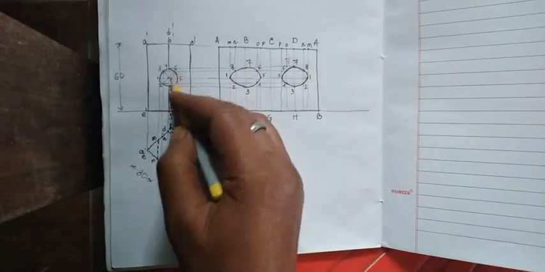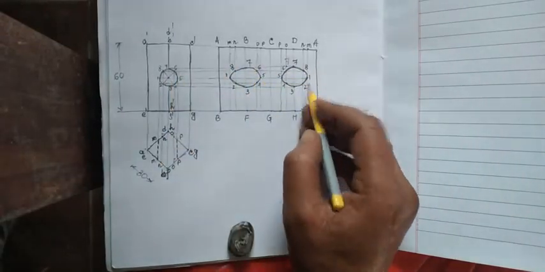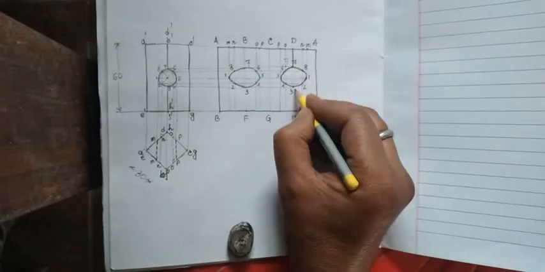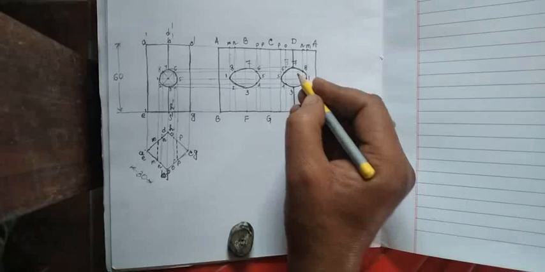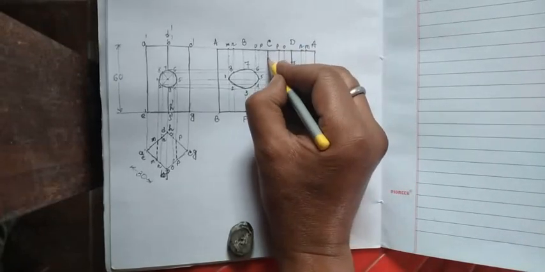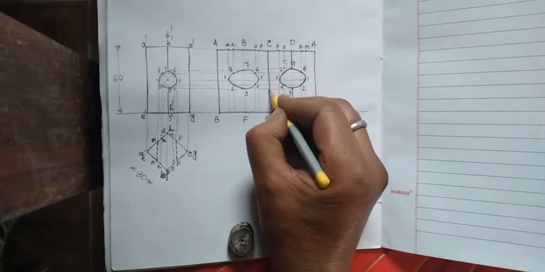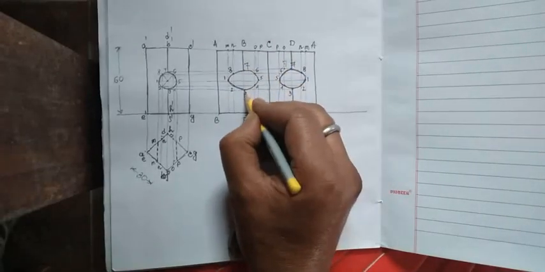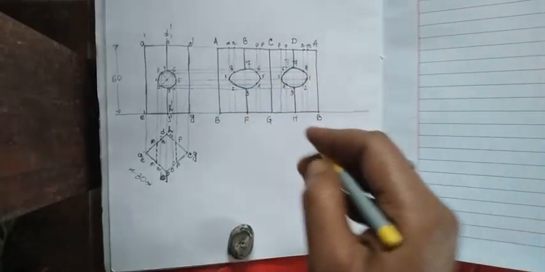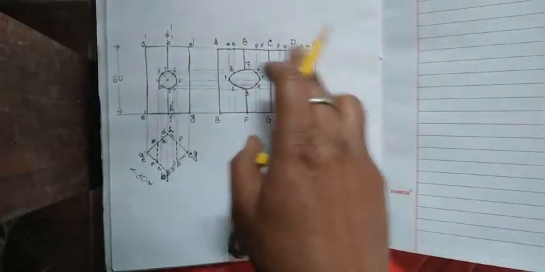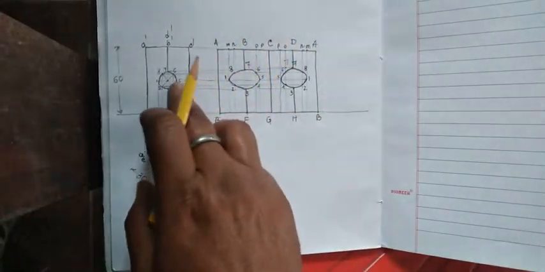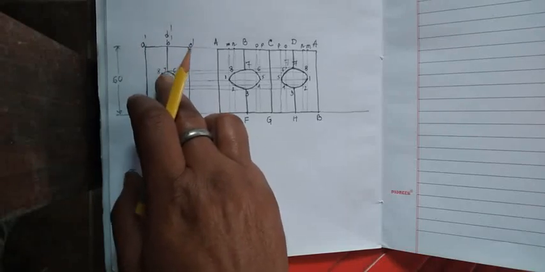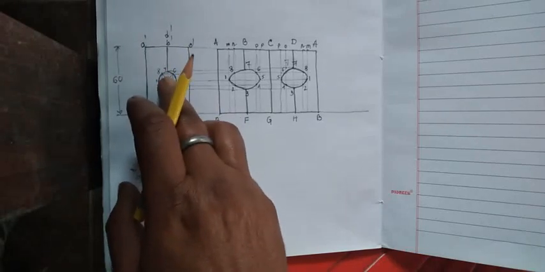So the development of this circle becomes elliptical. So join this one, this is the edge, this is the lateral development of the square prism. So this becomes the lateral development of this square prism with a through hole of diameter 20.